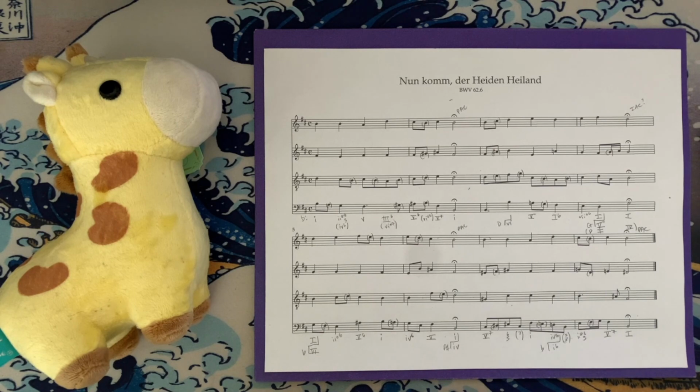This was a short chorale. It was a delight to analyze. It was pretty straightforward. Subdominant cadence, pretty interesting as well.